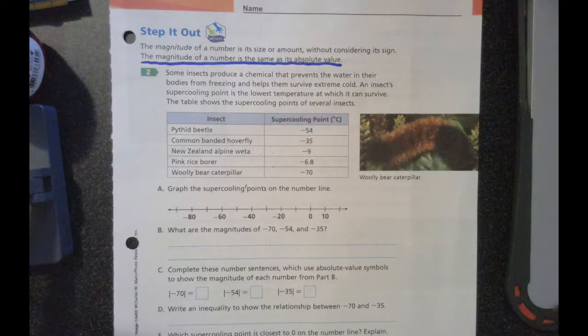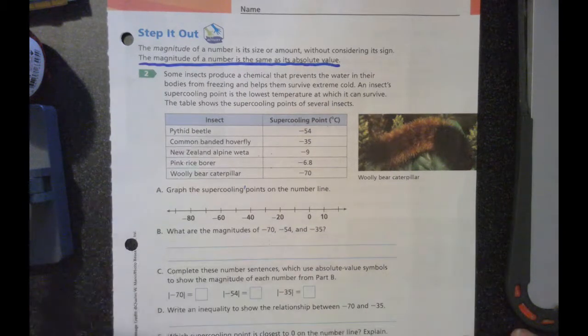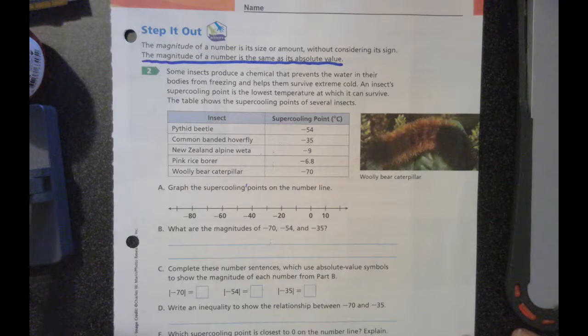So for the information for all these questions under number 2, it says some insects produce a chemical that prevents the water in their bodies from freezing and helps them survive extreme cold. An insect's supercooling point is the lowest temperature at which it can survive. The table shows the supercooling points of several insects. Holy cow, some of these things can get really cold. Go on ahead and graph the supercooling points on the number line.